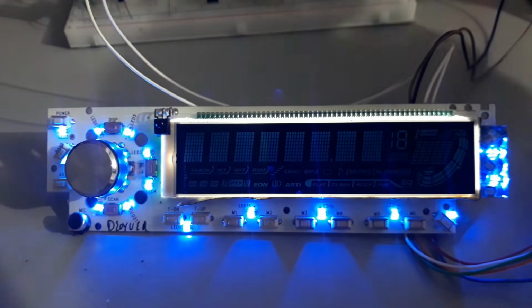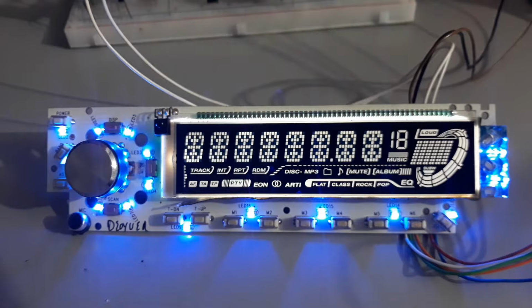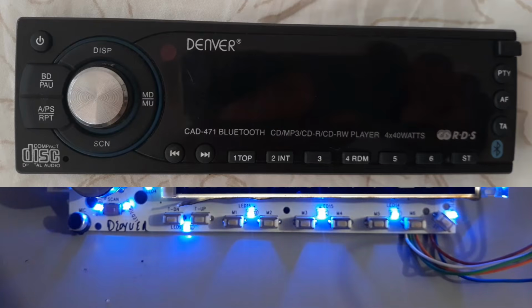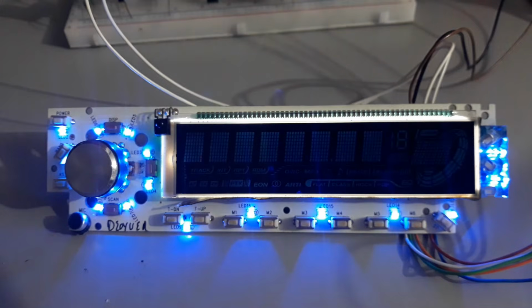Hi folks, today I'm bringing you another car radio panel. This is a panel from a Denver brand radio, model CAD471.